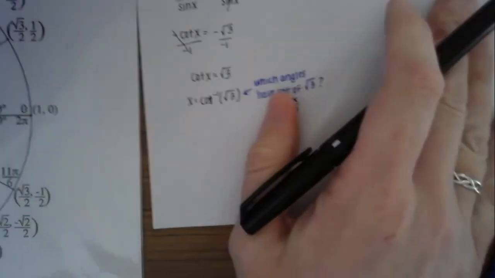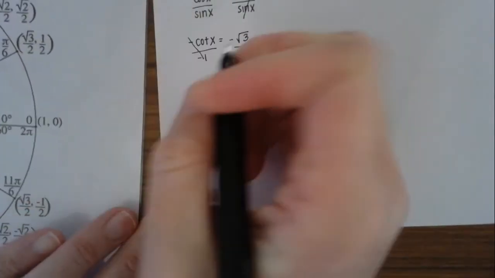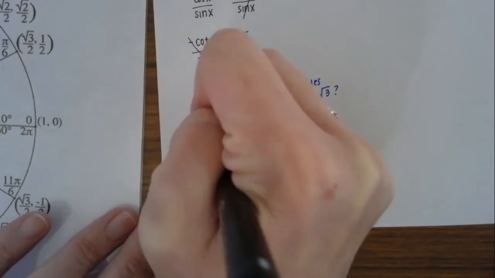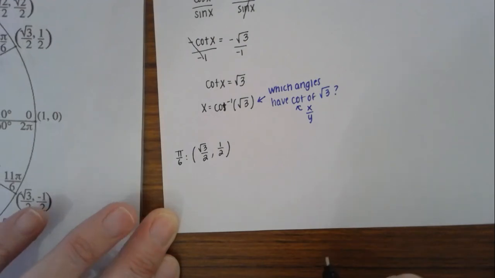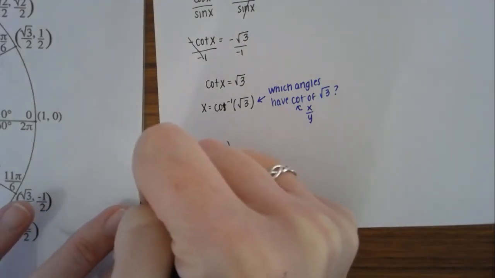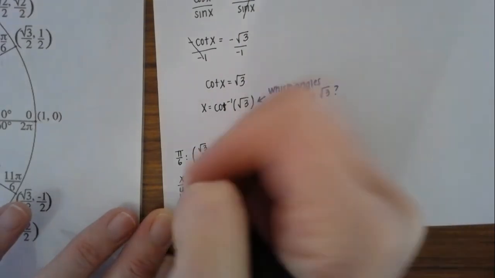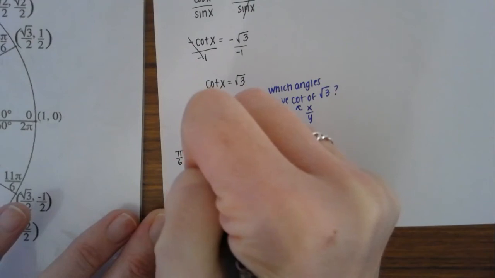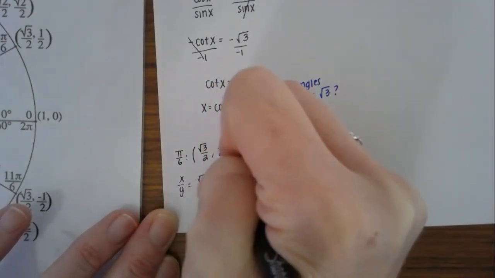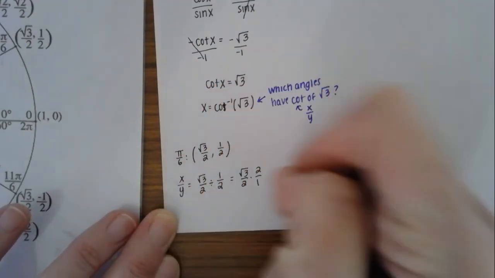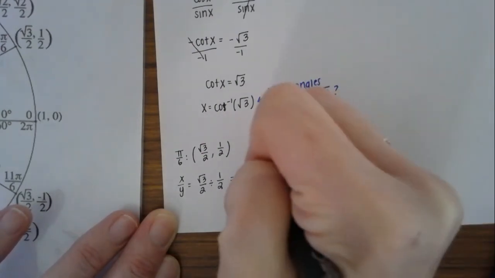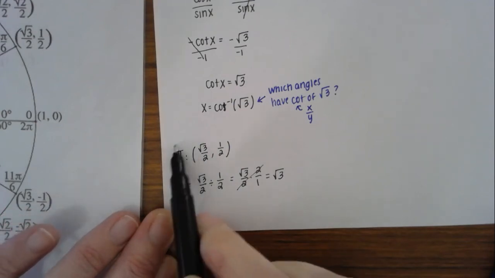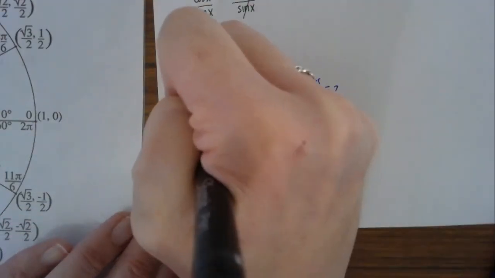So if I play around with a little bit of numbers here, if I do my ordered pair for pi over 6, and I want to test to see what is x divided by y, well, my x here is √3 over 2. When I divide that by my y of 1/2 and do my keep change flip, √3 over 2 times 2 over 1, my 2's end up canceling out, and there's my cotangent of √3. So that means that my angle that I'm looking for in the first quadrant is going to be pi over 6.